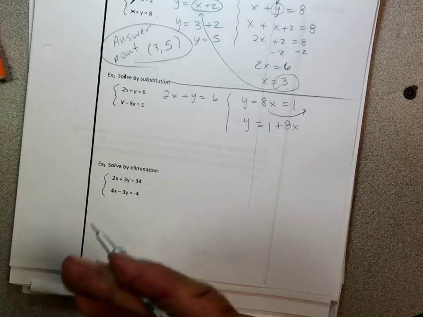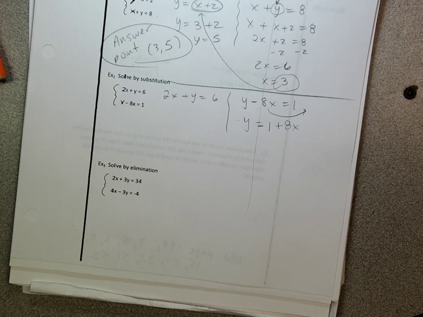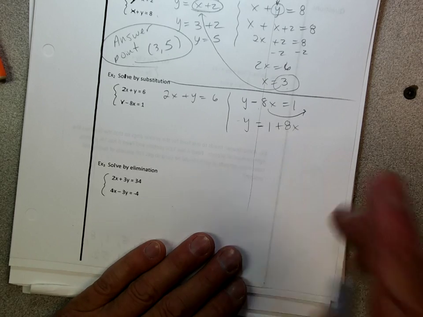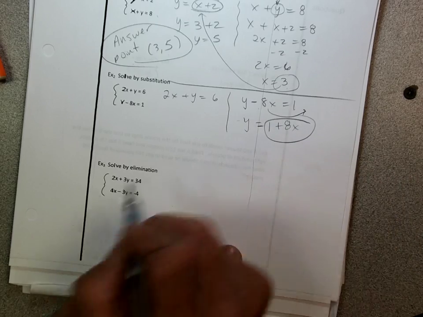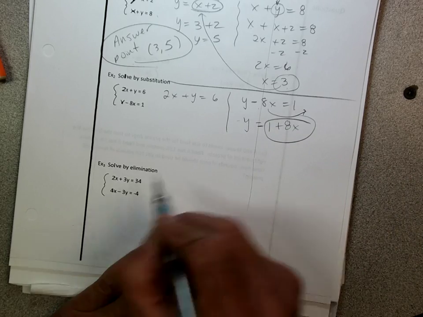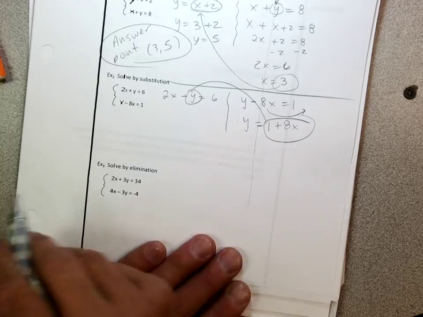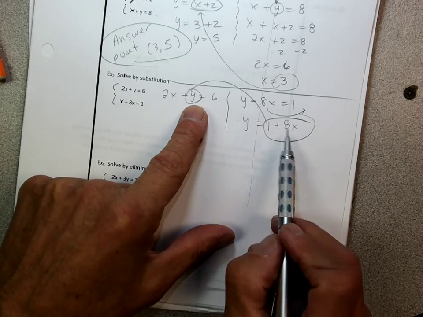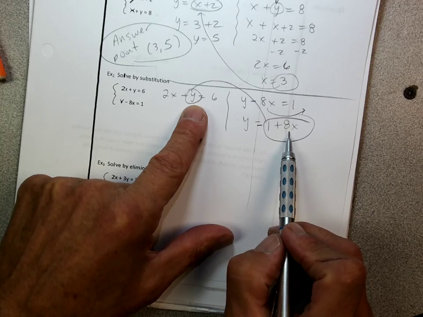So to do the substitution method, you've got to have one of the variables already solved for, okay? So now, I'm going to take 1 plus 8x, and I'm going to substitute it in for y. Instead of writing y, let's write 1 plus 8x. So I'm going to substitute. This is what y is equal to. 1 plus 8x, I'm going to put it right in there.